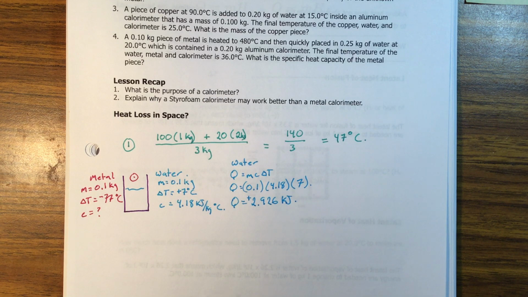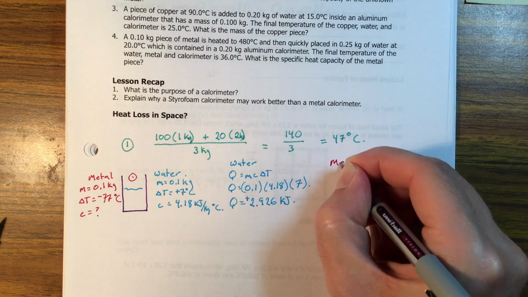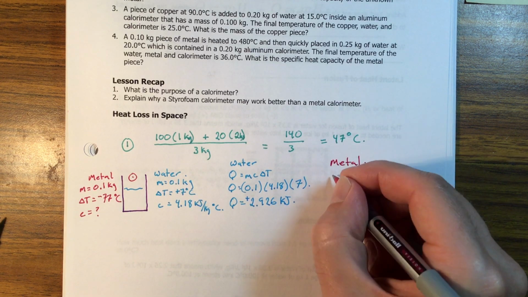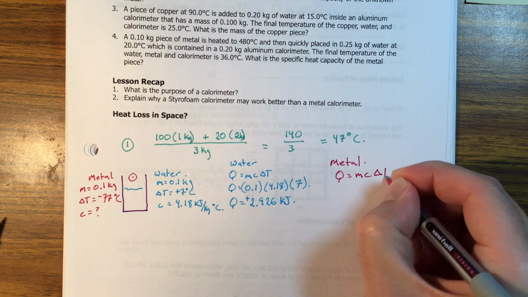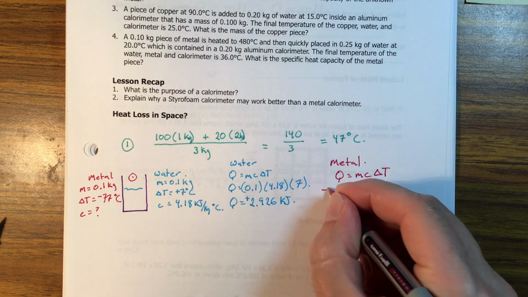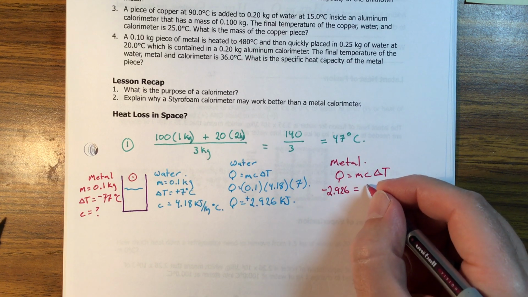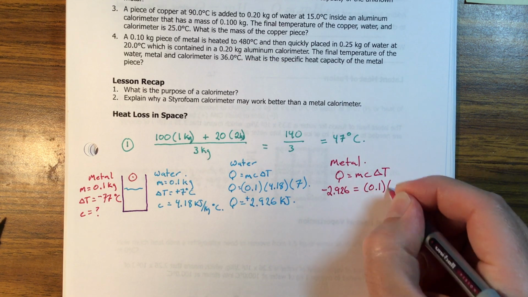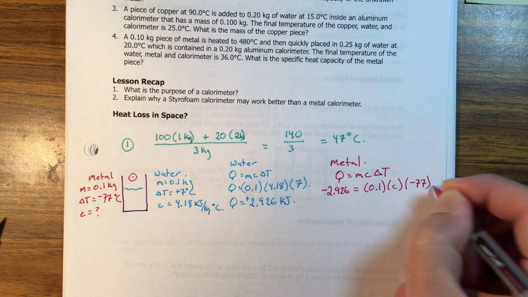So now we know the quantity of heat lost by the metal. Q equals mc delta T. We use negative 2.926 is equal to 0.1 times C times negative 77.